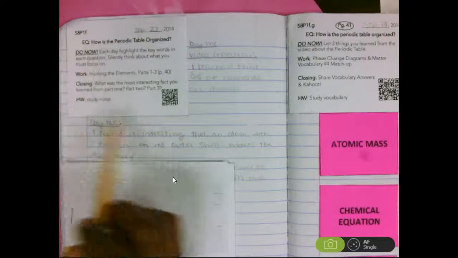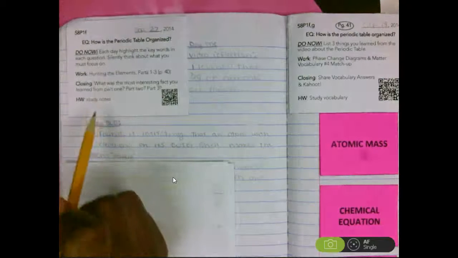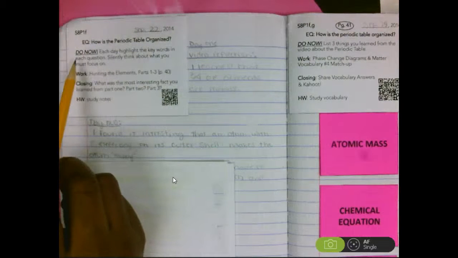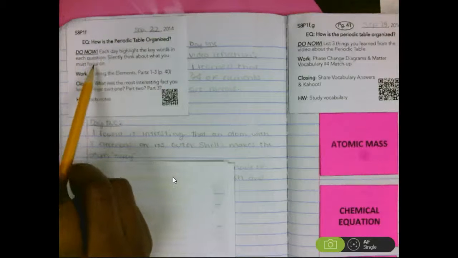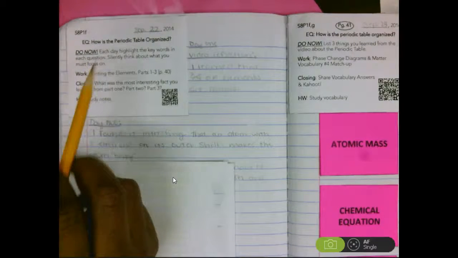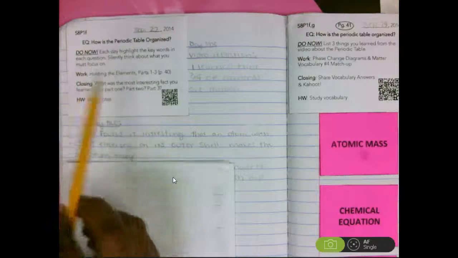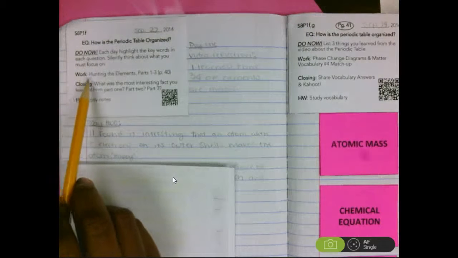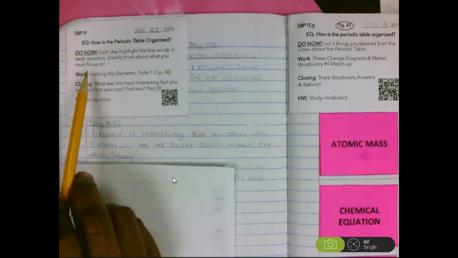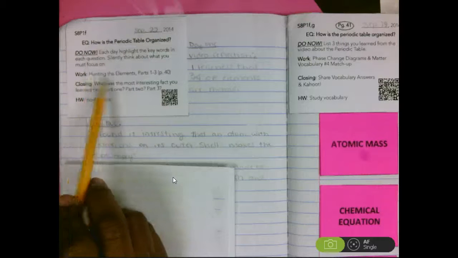Once you've glued down your daily task card into your notebook, then you have what is called your do now, which is your warm-up. When you come in, sit down, read the directions, and immediately follow them. Then you have your work section. After we've completed the do now, I'll give some general directions, and then we'll start on our work session.